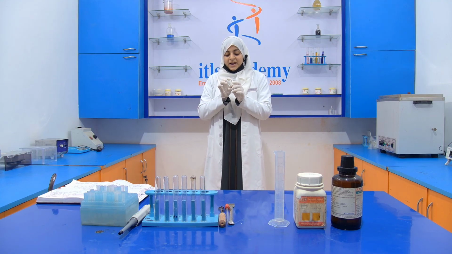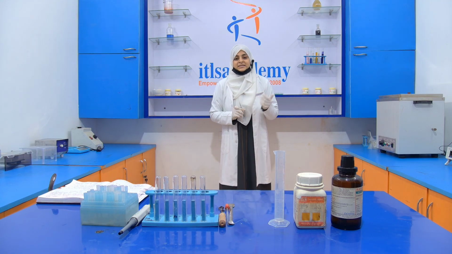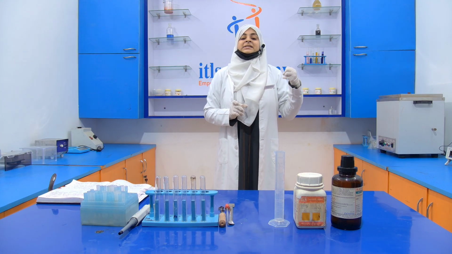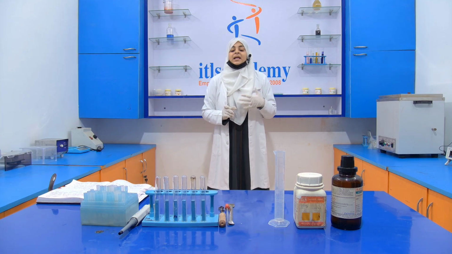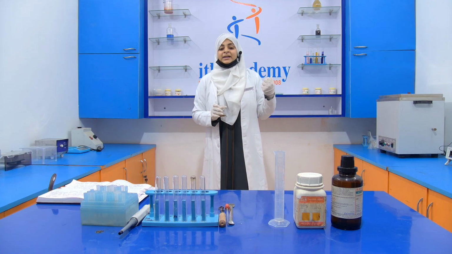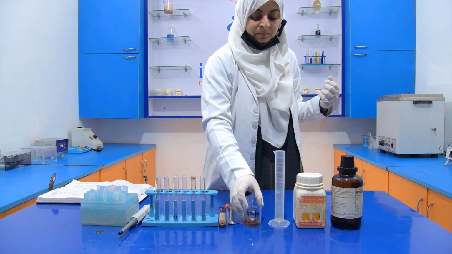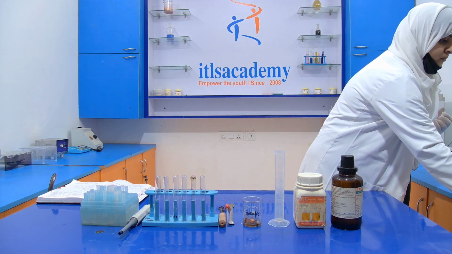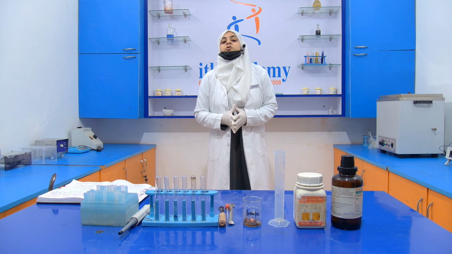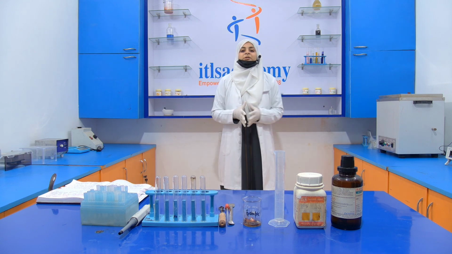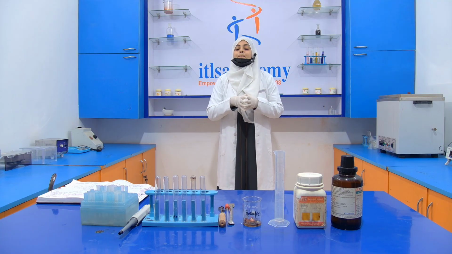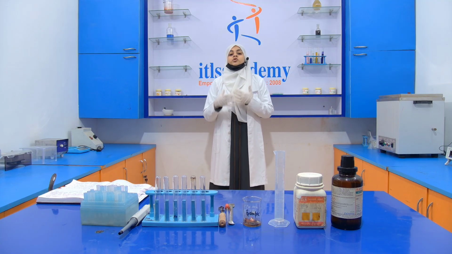Now what do we have to do? We take milk as a sample and put it inside the Soxhlet apparatus, and this apparatus extracts the fat from the milk using a solvent.